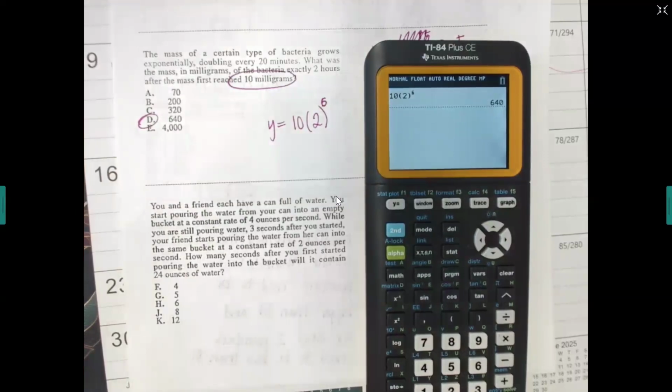Okay, so you would do 10 is your starting amount, you're multiplying by 2, and you're doing it 6 times, because 20 minutes is going to go by 6 times in a 2-hour time span. Okay? All right, let's see if we can do another one.